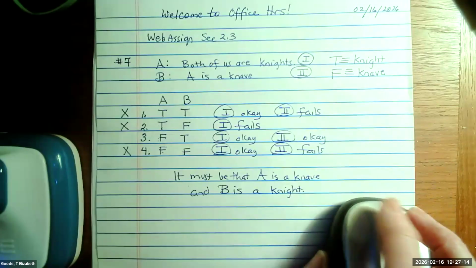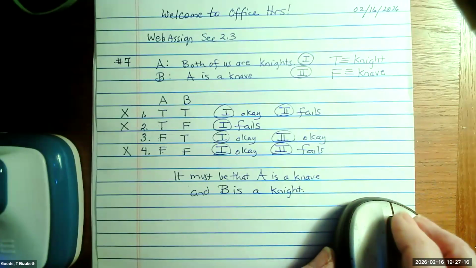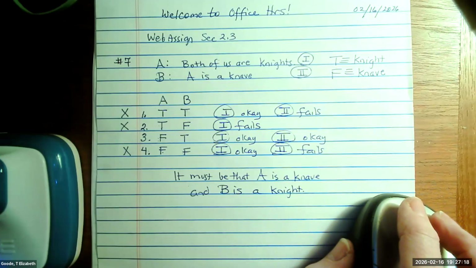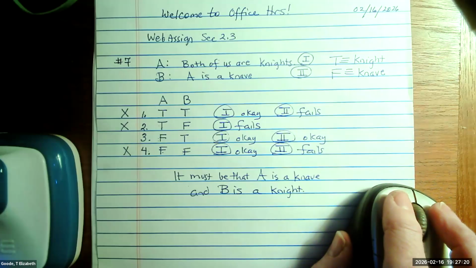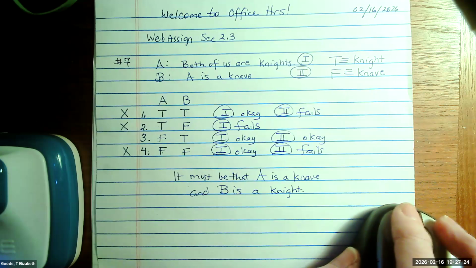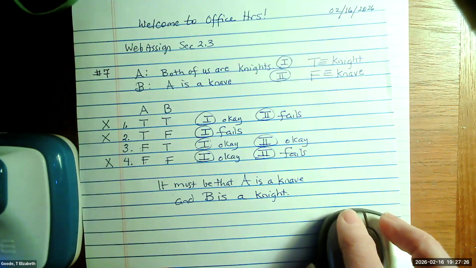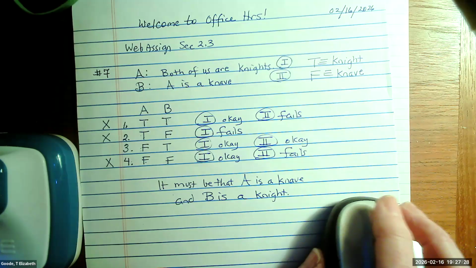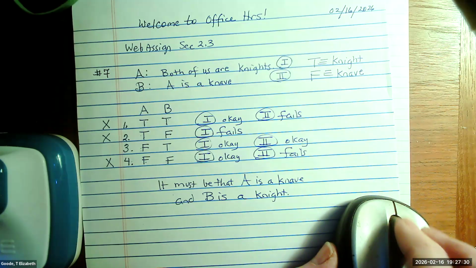Let's look at the notes. You see the notes are pretty good on this because they're all right there. Okay. See that?